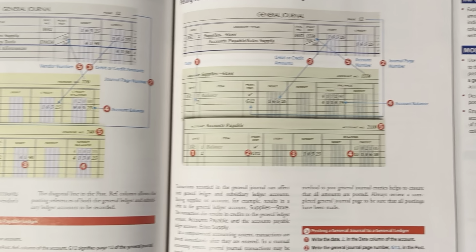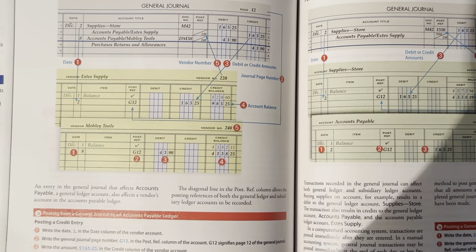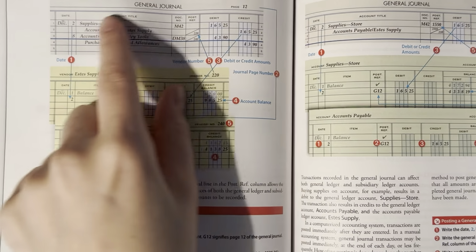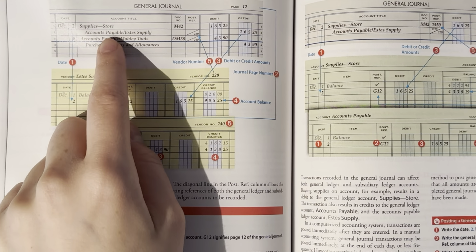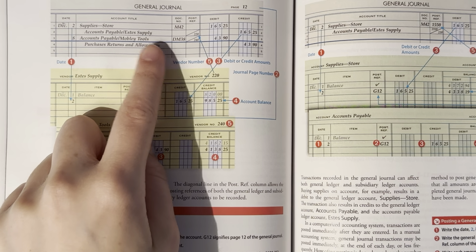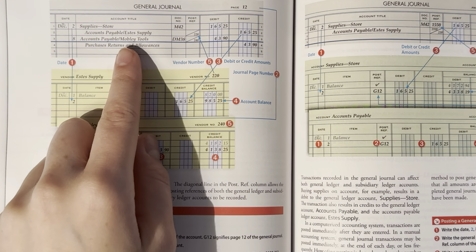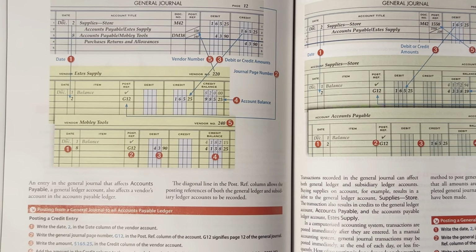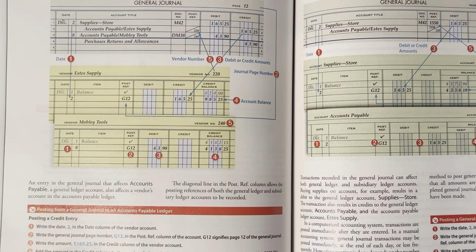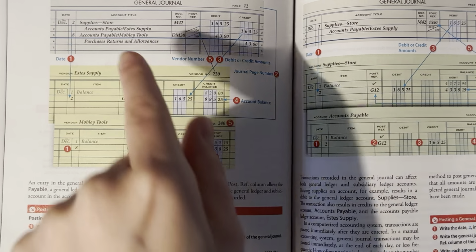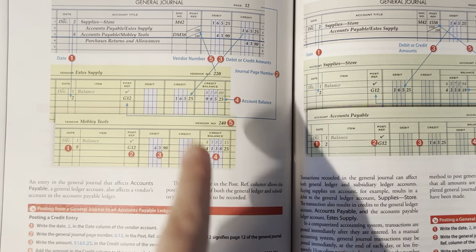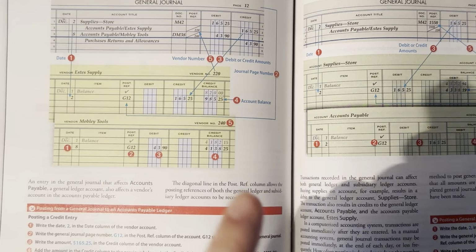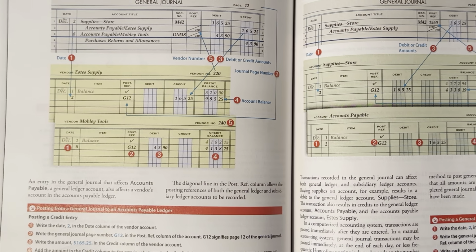So the next section shows how we post from the general journal. So we bought store supplies on account from Estate Supply, and we returned some of the merchandise to Mobley Tools. So we start and we post from the general journal to the accounts payable ledger.